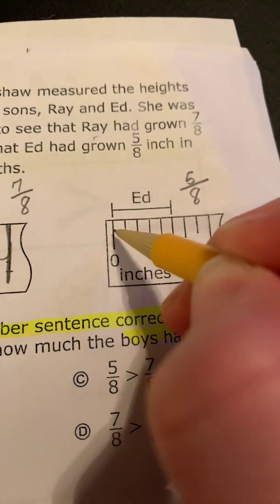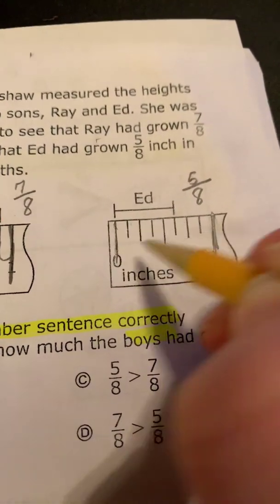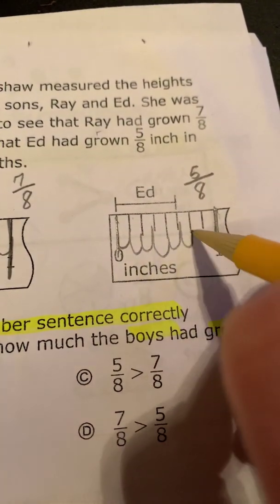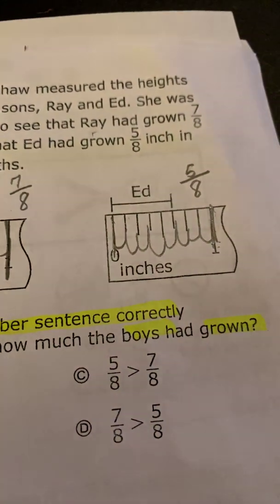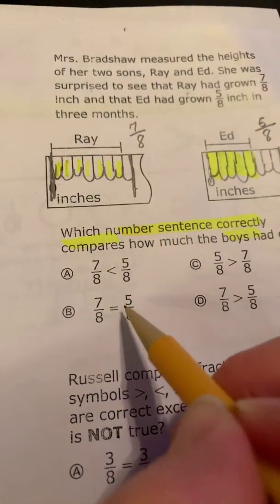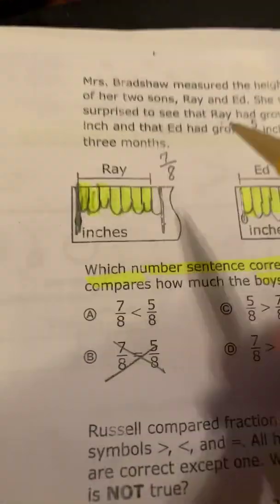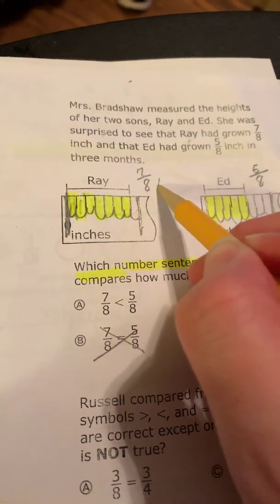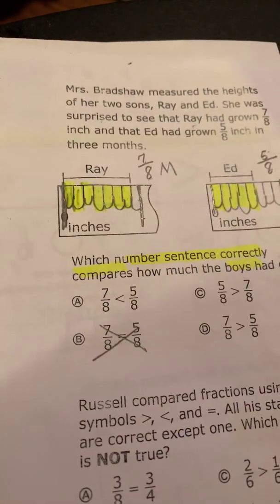Ed's, let's find the whole set. 0 to 1, that's one whole number, one set. 1, 2, 3, 4, 5, 6, 7, 8. And we're talking about 1, 2, 3, 4, 5 of them. All right, so now that we kind of know what we're talking about, definitely see that they are not equivalent. Here's how else I know, guys. If we're in eighths, eighths would be the same amounts, right? Same fraction. So 7 out of 8 is going to be more than 5 out of 8.